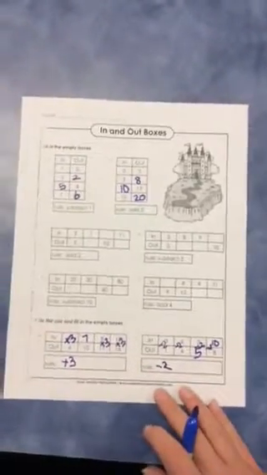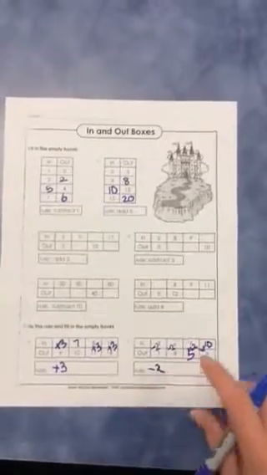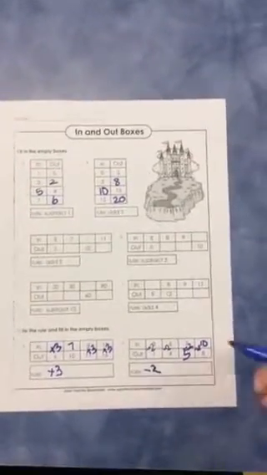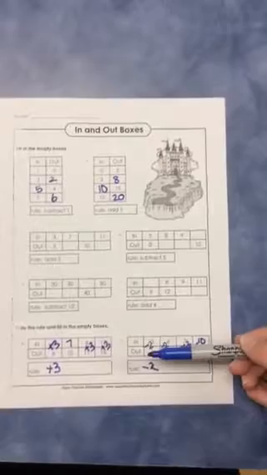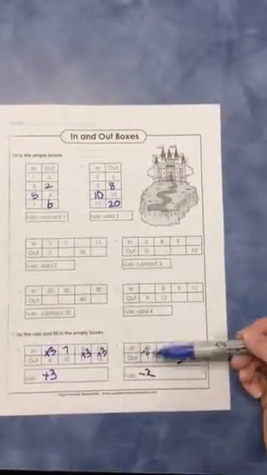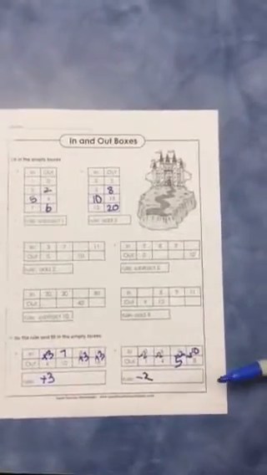You guys did a great job. When you have blank boxes, you figure out your rule riddle, and you make sure that you can go from your in box to your out box, and every single column follows your riddle.